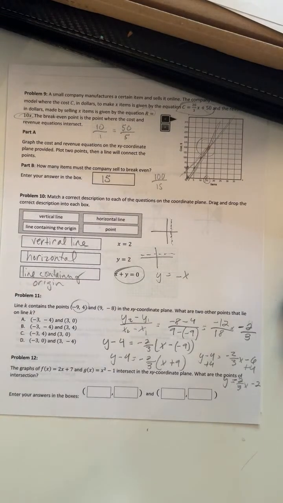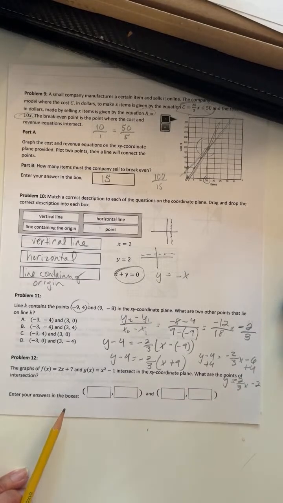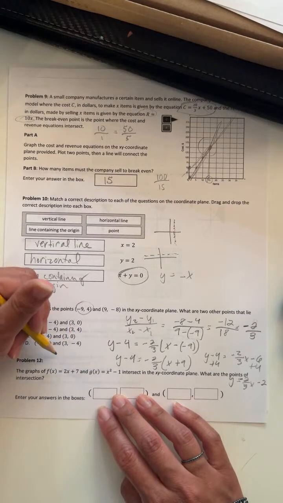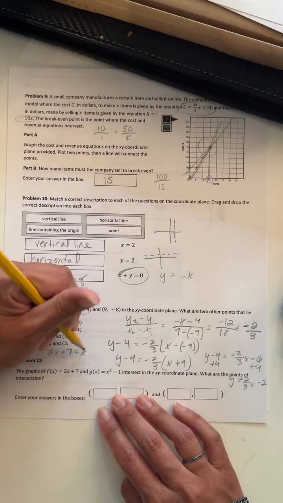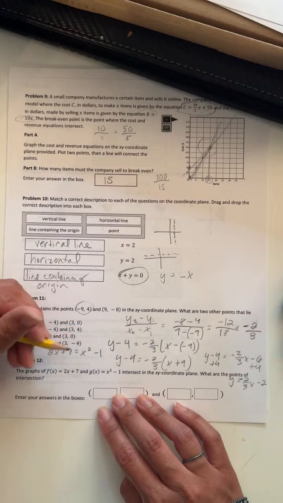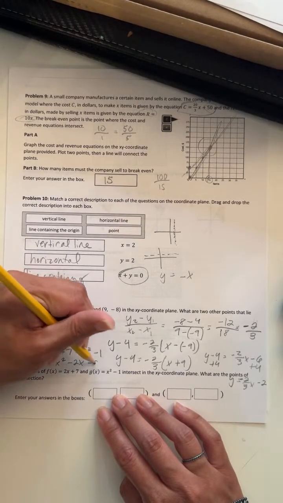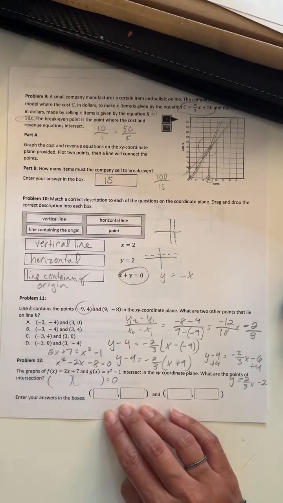All right, number 12 says these graphs intersect on the xy coordinate plane. What are the points of intersection? So you can graph these for sure and look for where they intersect. We can also write this as an equality and solve. So I'm going to rewrite this as x squared minus 2x, subtract 7 from both sides, minus 8 equals 0. This will give me my zeros.